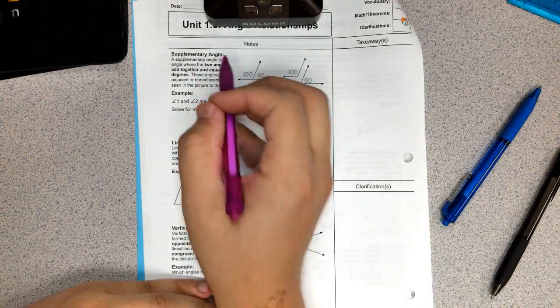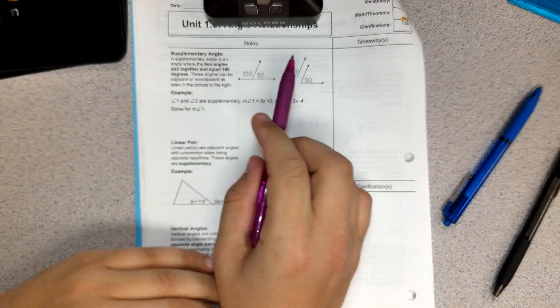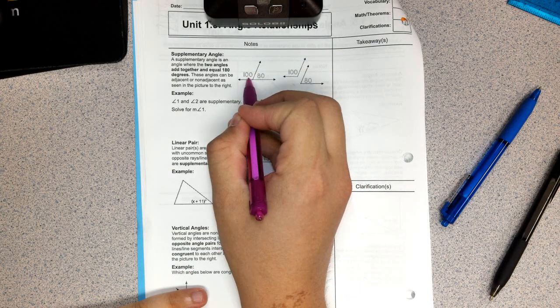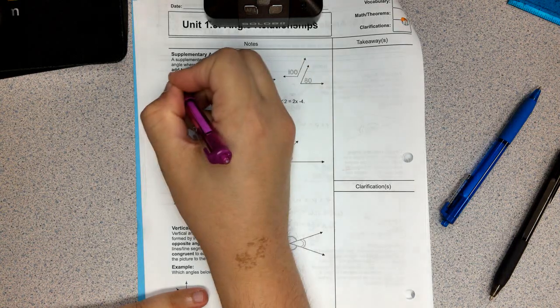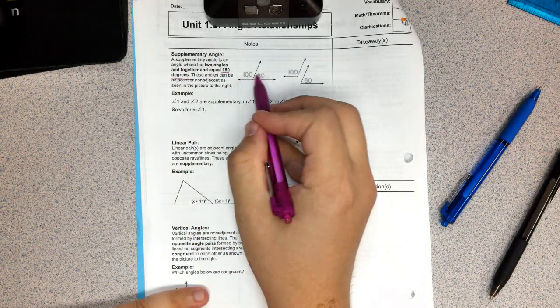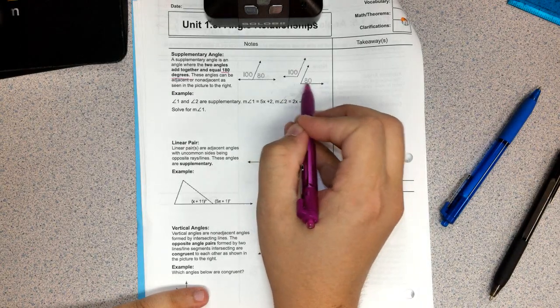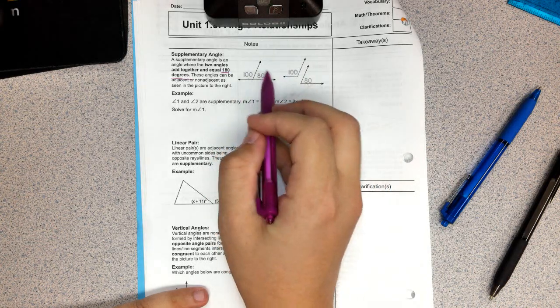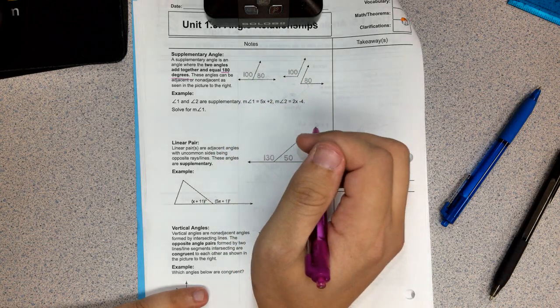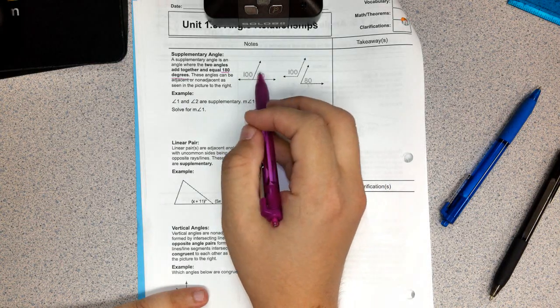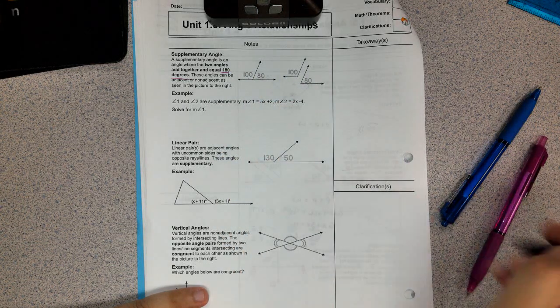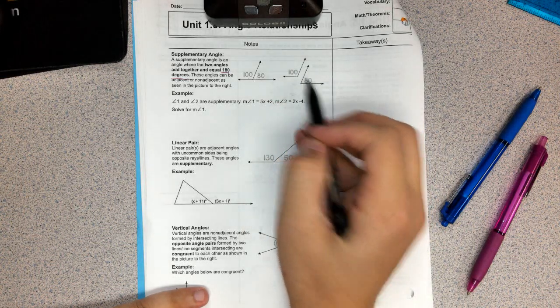Next up, we have supplementary angle, which is very similar to complementary, except instead we have two adjacent angles that add together to form 180 degrees. Okay? They could be adjacent angles, or they could be two separate angles like this. But the key thing is that the angles add up to 180. Remember, our adjacent angles mean that we use the part plus part equals whole. But so does our separate here.